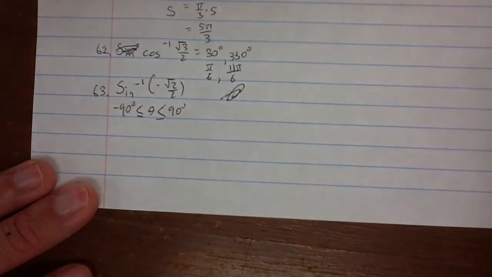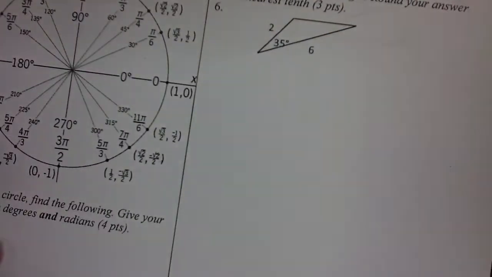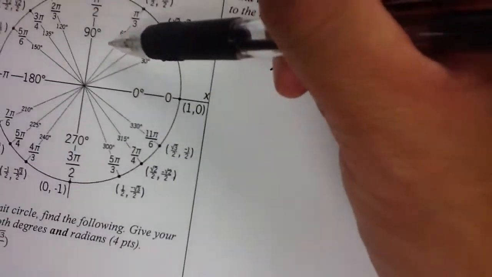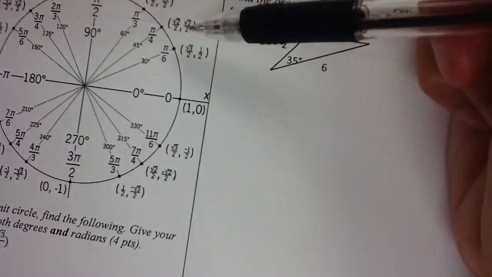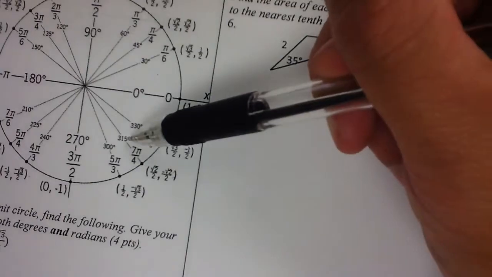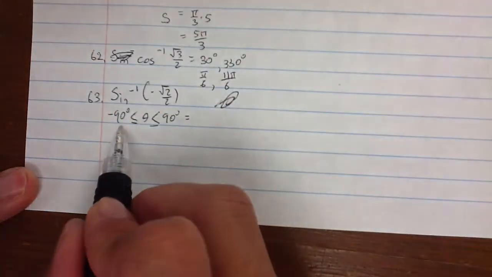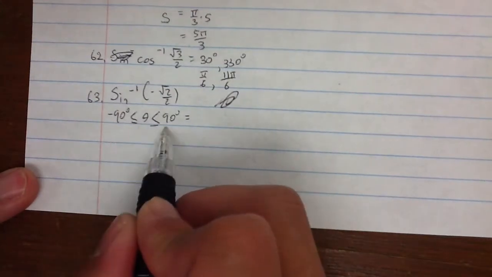63, for capital sine, you're specifically looking between negative 90 degrees and 90 degrees. If you look at your unit circle, you are looking only at this half for a capital sine. And where does it equal negative square root of 2 over 2? Well, that's right here. It's at 315 degrees. Or, because it has to be negative 90 to 90 degrees, then that's negative 45 degrees.